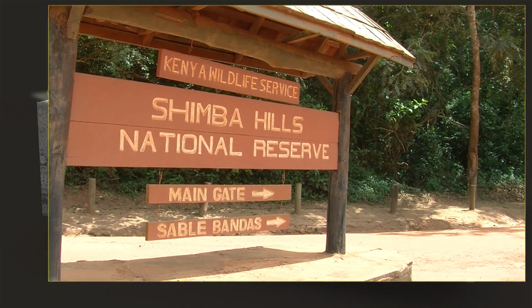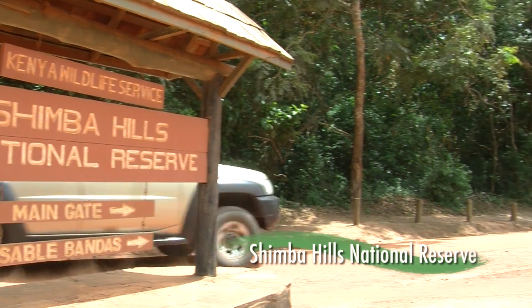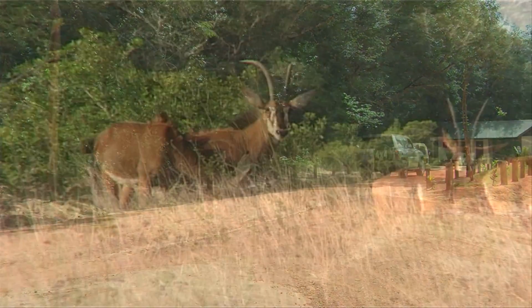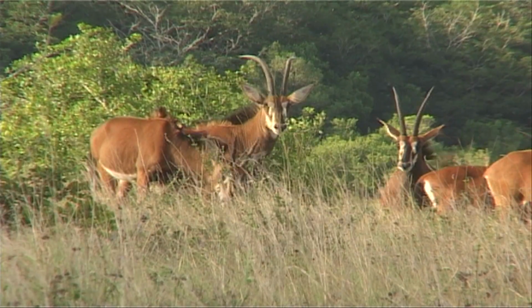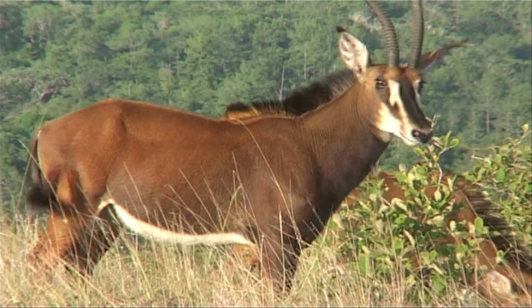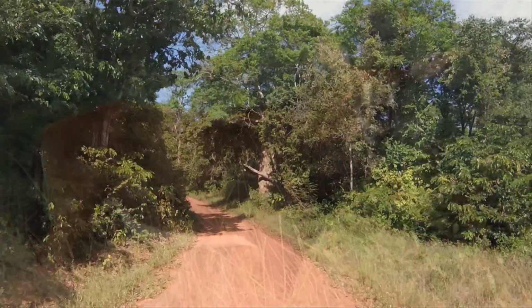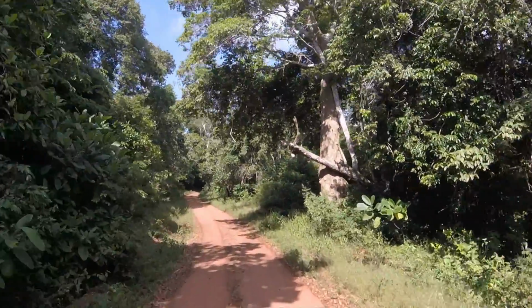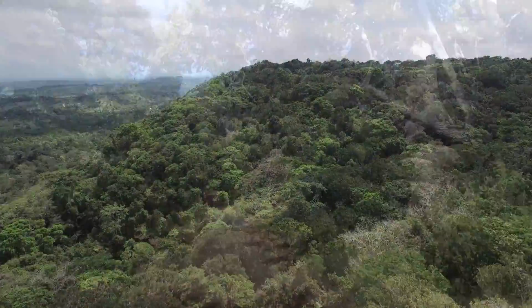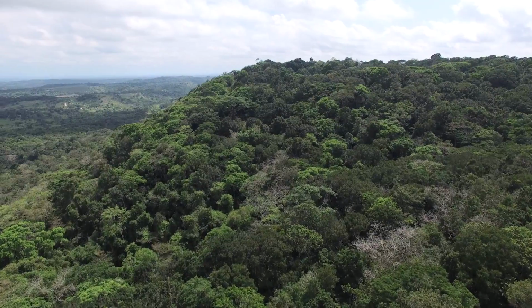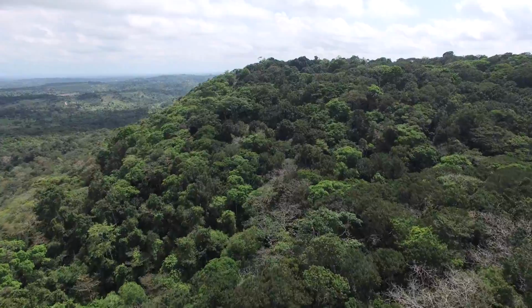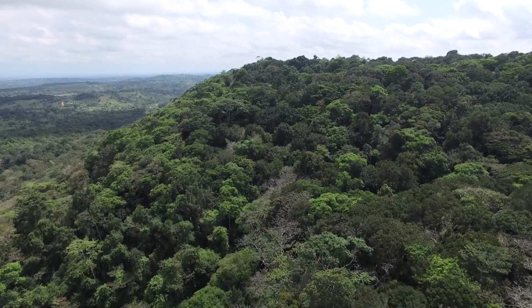Starting on the inland ridge. The Shimba Hills National Reserve is home to Kenya's only population of sable antelope. The project works together with the Kenyan Wildlife Service to protect the park, ensuring that the rich indigenous vegetation continues to deliver vital ecosystem services, especially water.